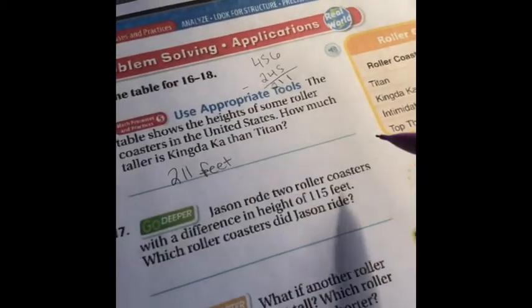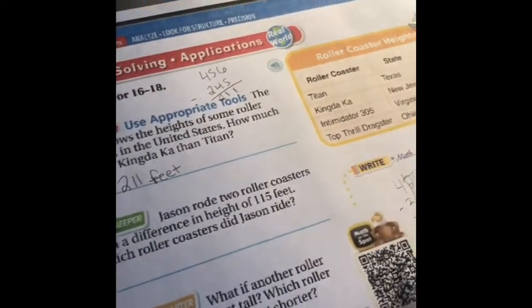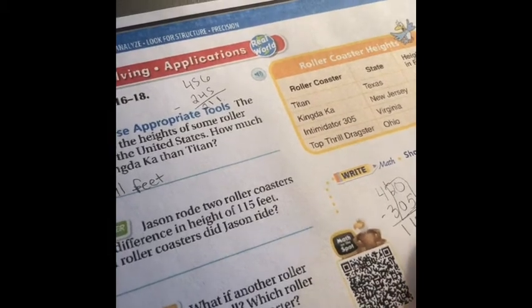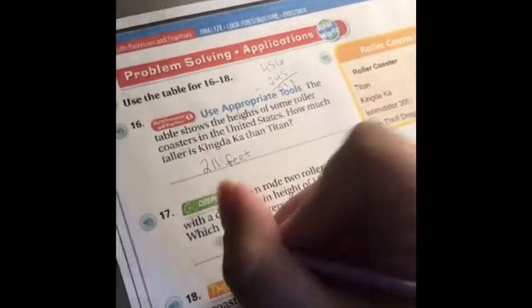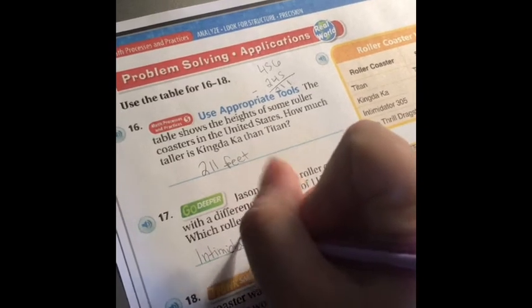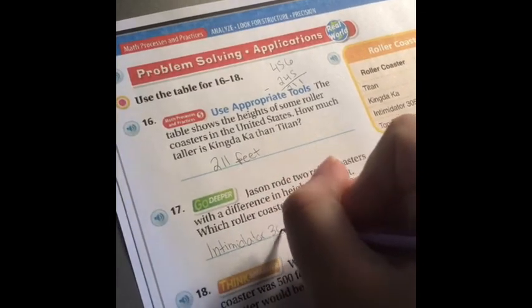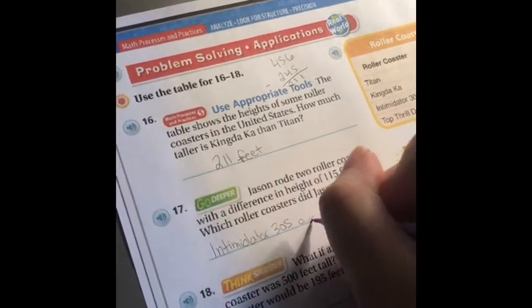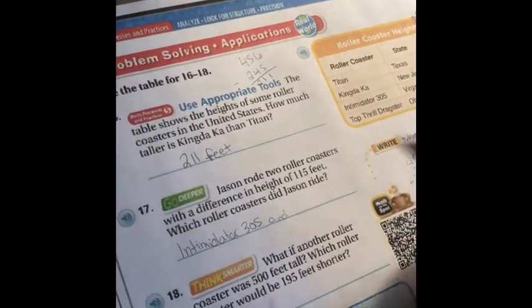So that's a difference of 115 feet. So the 2 roller coasters were the Intimidator, 305, and the Top Thrill Dragster.